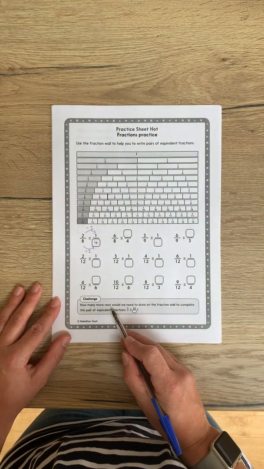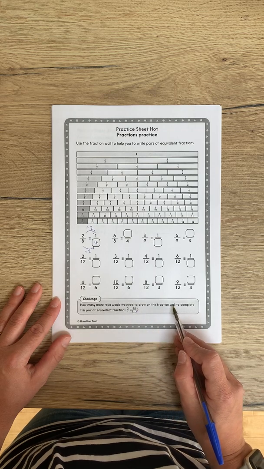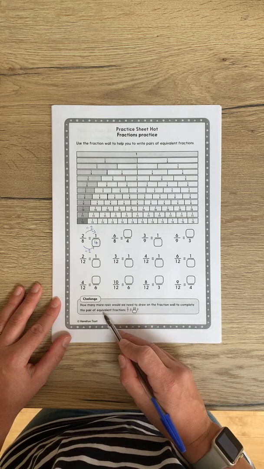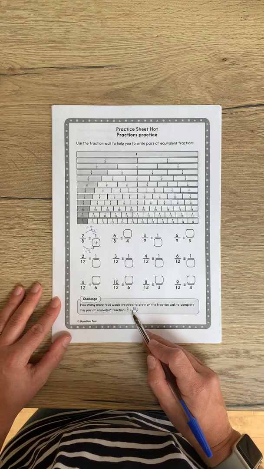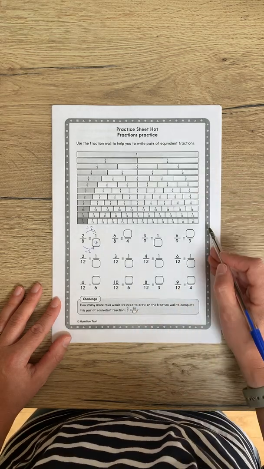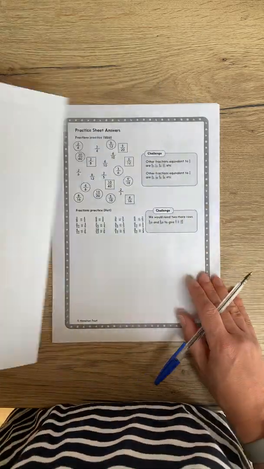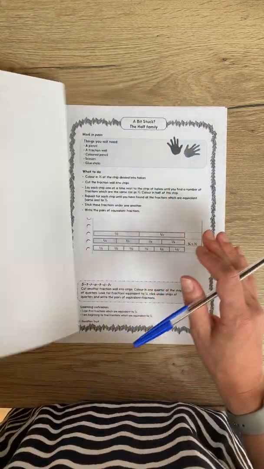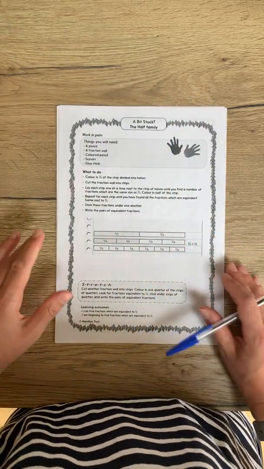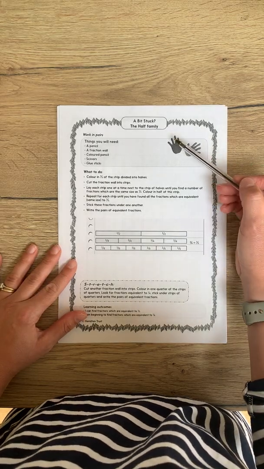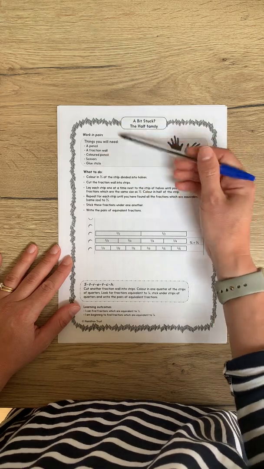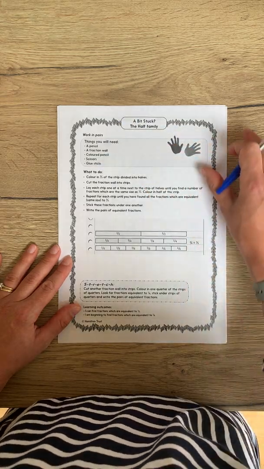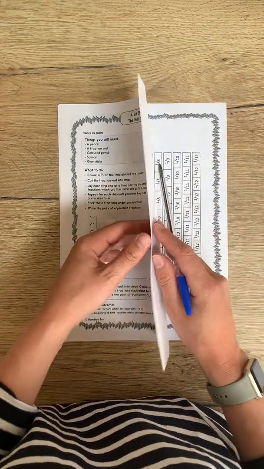Challenge. How many more rows would we need to draw on the fraction wall to complete this pair of equivalent fractions? 5/7 is equivalent to 10 what? How many extra boxes would you need? Okay, so you've got your answers there, so you can mark them yourself. If you're a bit stuck, have a go at the half family. You will need to have an adult with you to help you. All of the bits and bobs that you need are there, I'm not going to go through this one now.